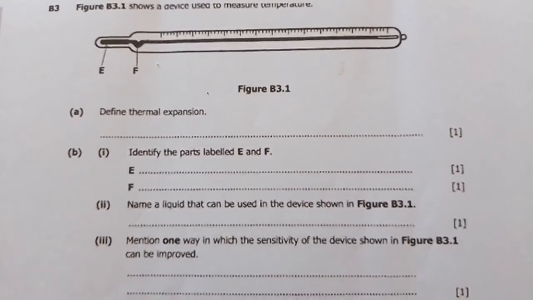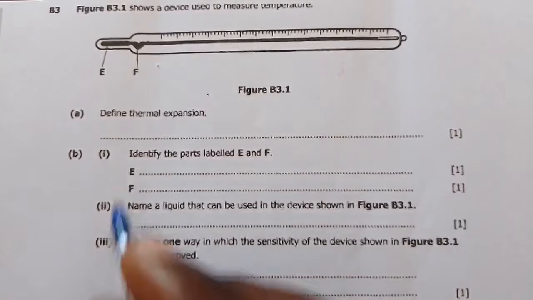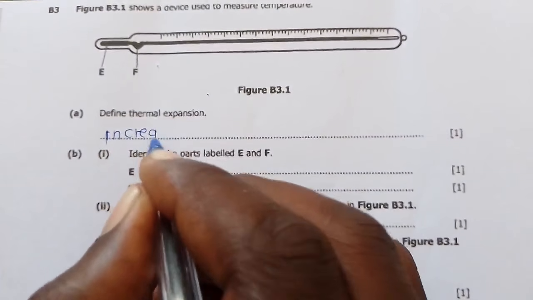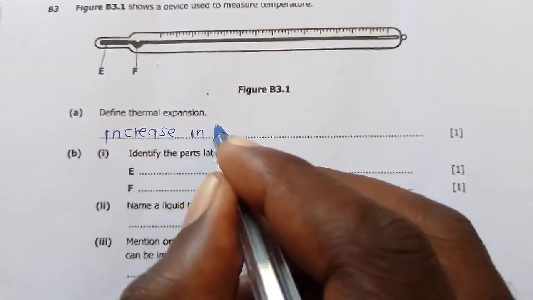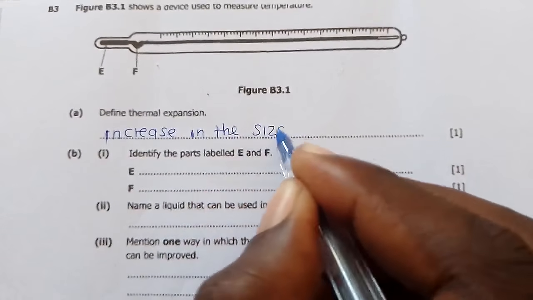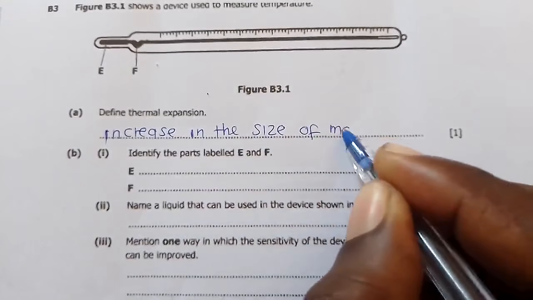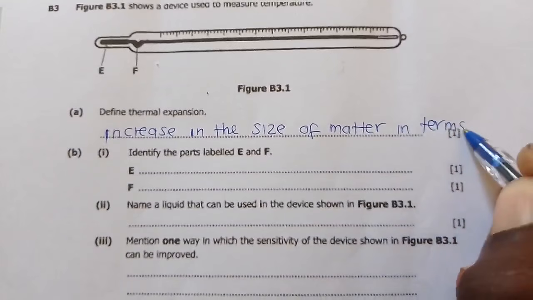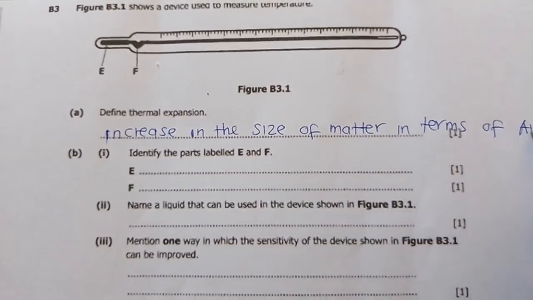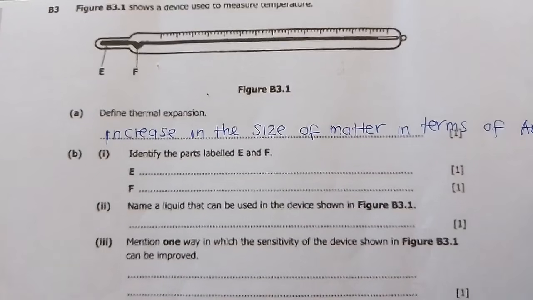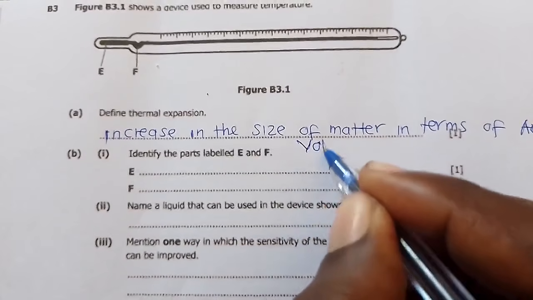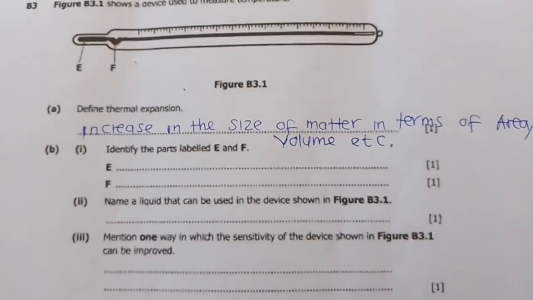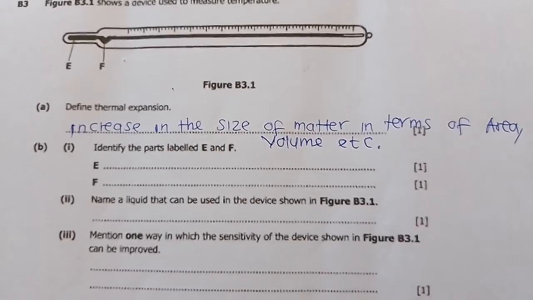So thermal expansion, we are going to say, is the increase in the size of matter in terms of area, volume, etc. So what is thermal expansion?